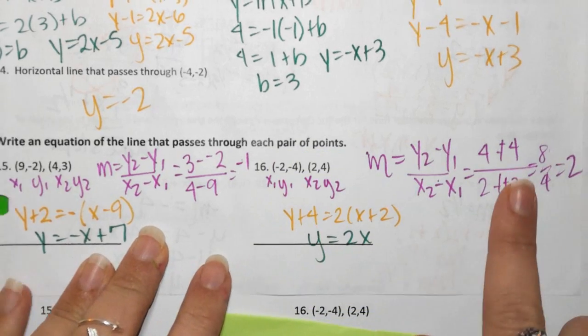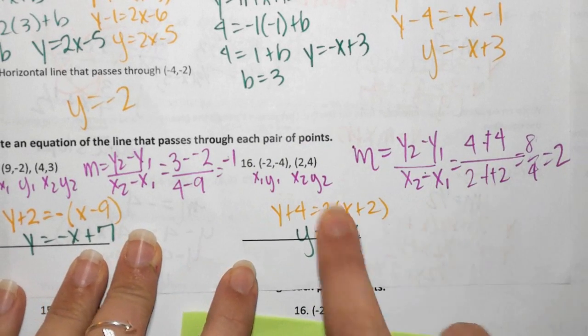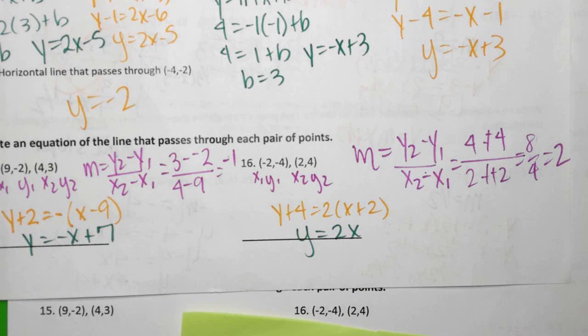Alright, 16. I found my slope was 2. And then I plugged it in and got y plus 4 equals 2 times x plus 2. And then if you turn that into slope intercept form, it's y equals 2x. Did anybody get that one right? Say yay.